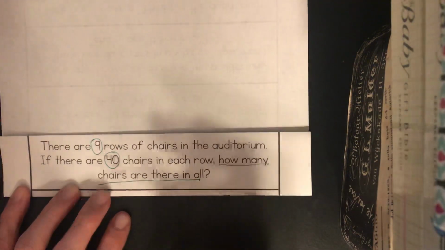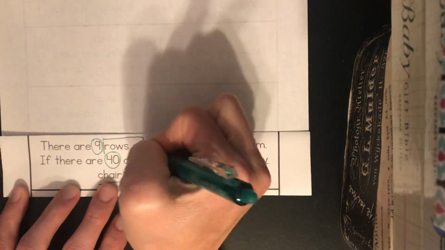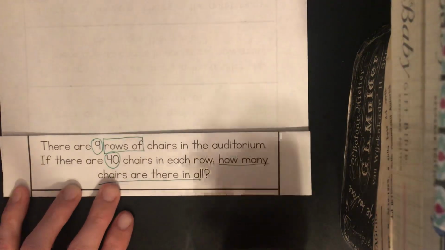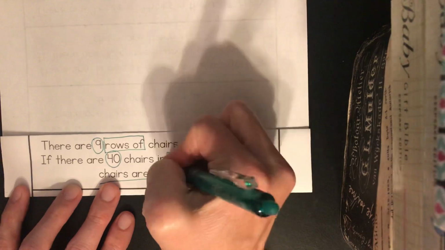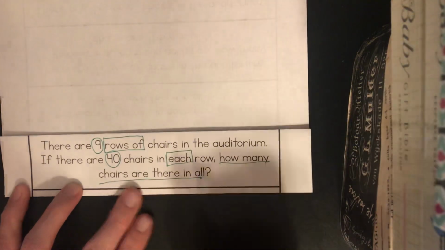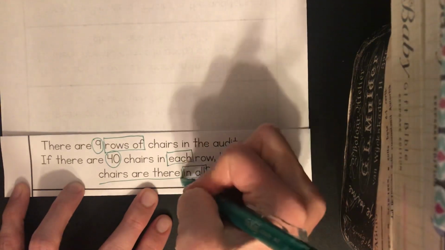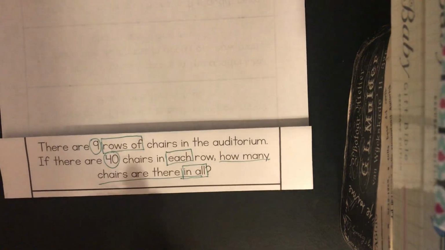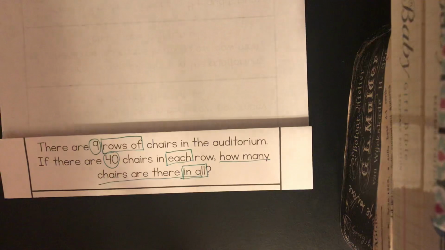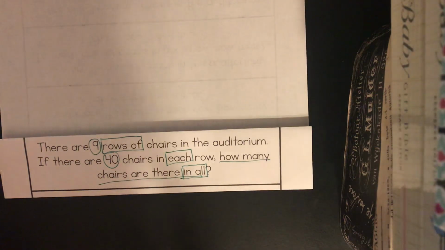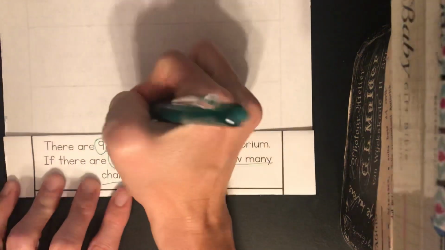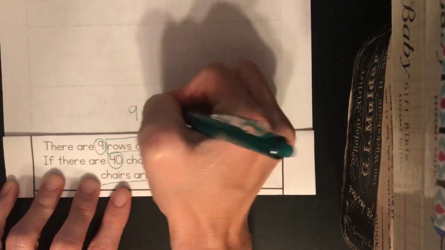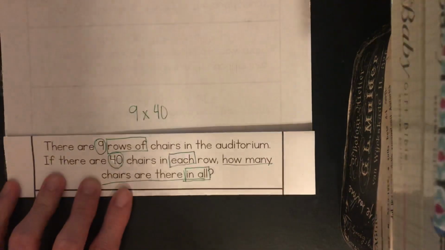So keywords, we need to box "rows of." That means we should multiply. "Each" means we should multiply. "In all" means we should be getting bigger, so it's either adding or multiplication. Well, we already found 2 other keywords telling us to multiply, so it's going to be multiplication on this one. So we've got 9 rows of 40.